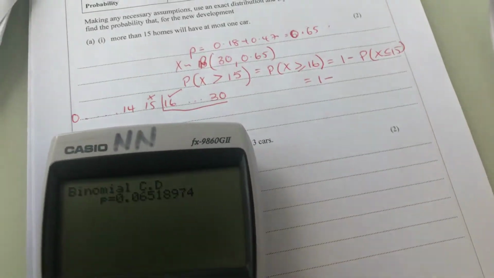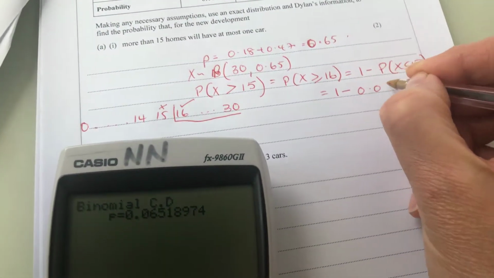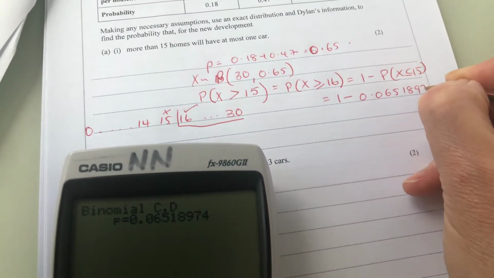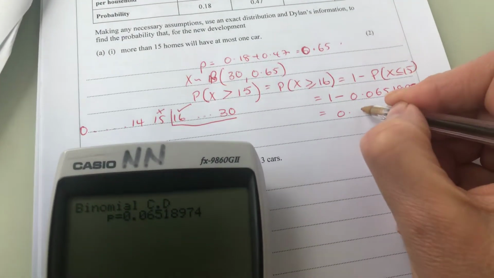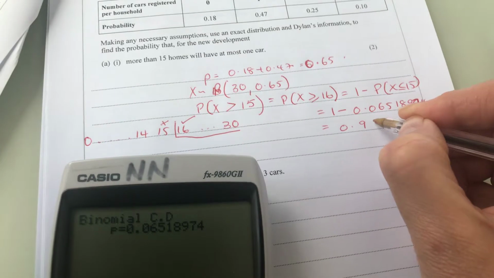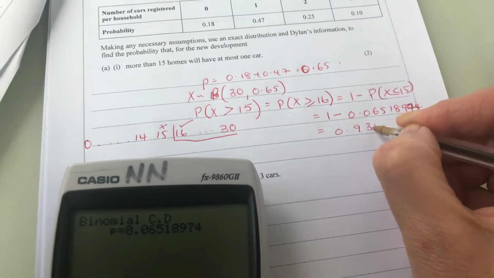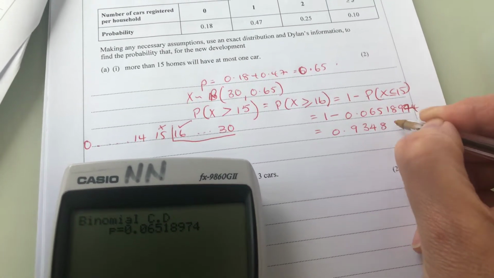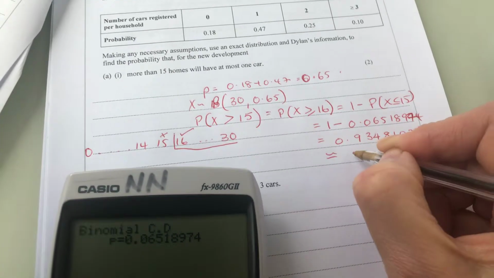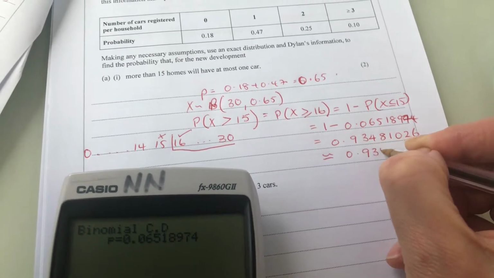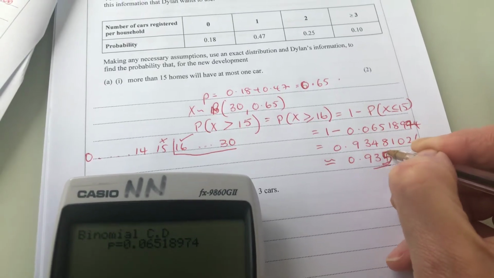So I take away 0.065189474, which gives me 0.93481026, which is approximately equal to 0.935.